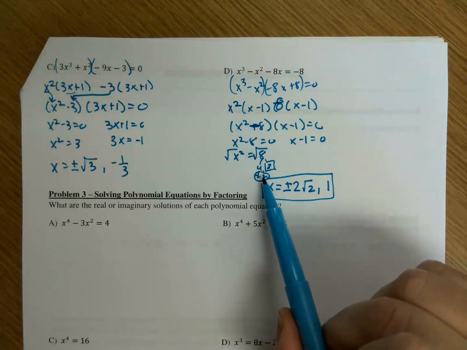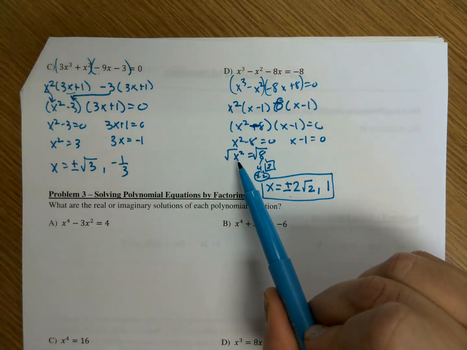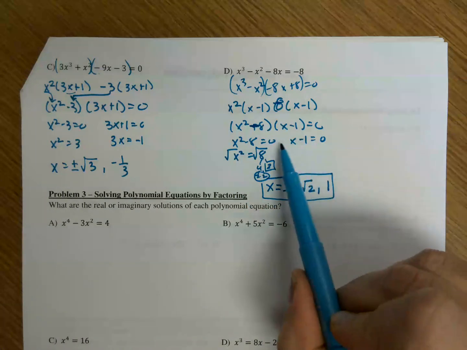So I can take out a pair of 2's. So I have a 2 here. This 2 stays inside, plus or minus, because there's still two answers here. And then here I have a 1.